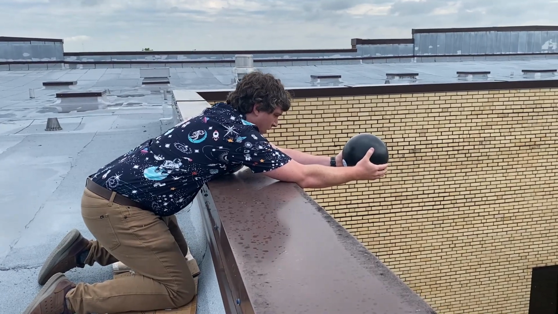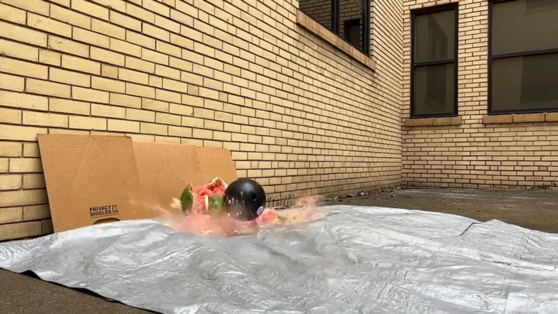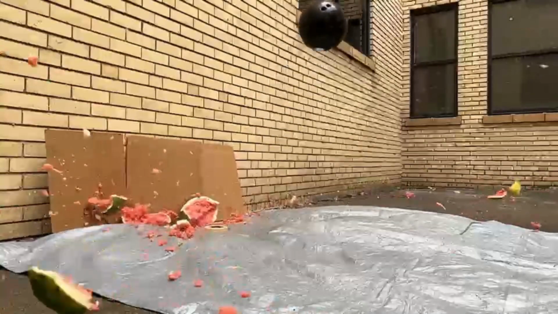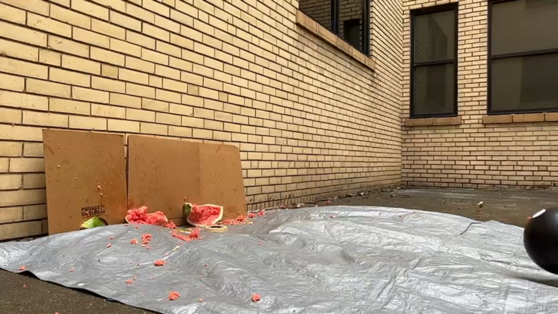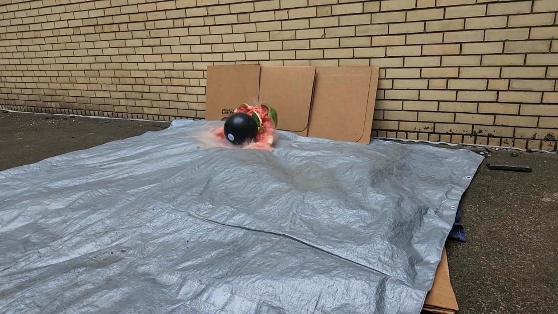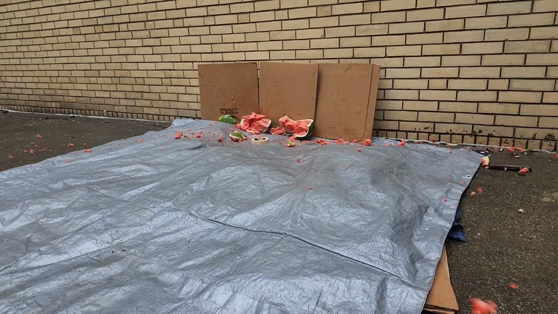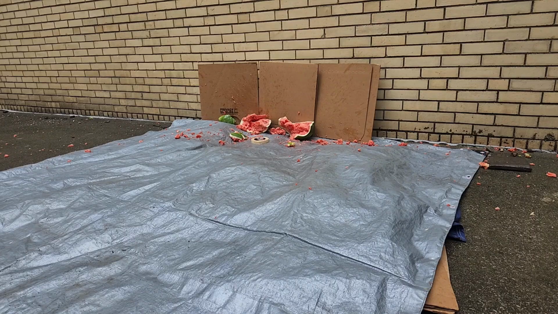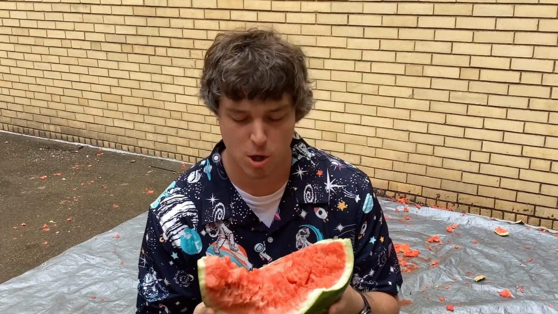3, 2, 1. I really appreciate this watermelon. Just like you now really appreciate potential and kinetic energy.